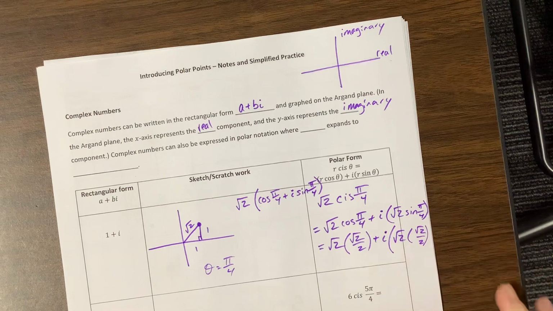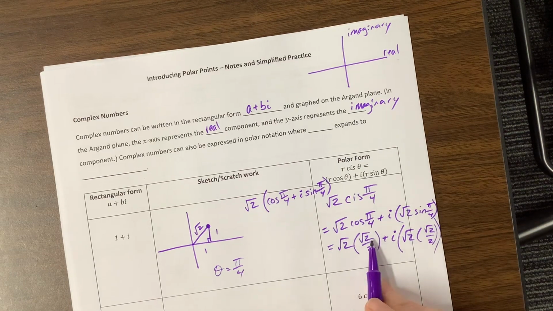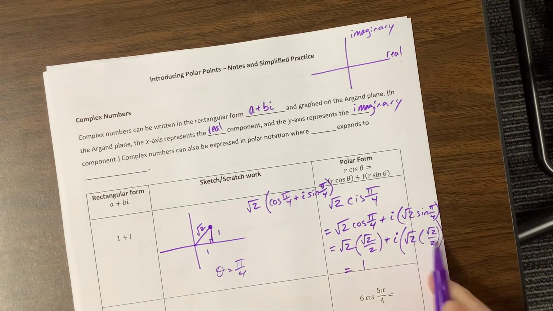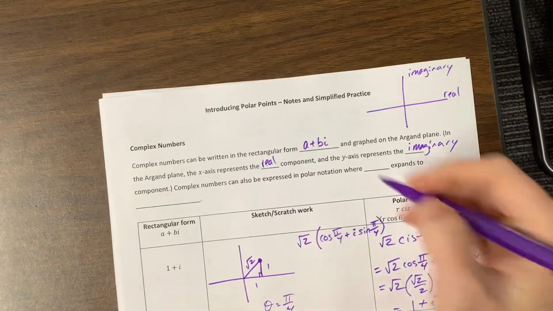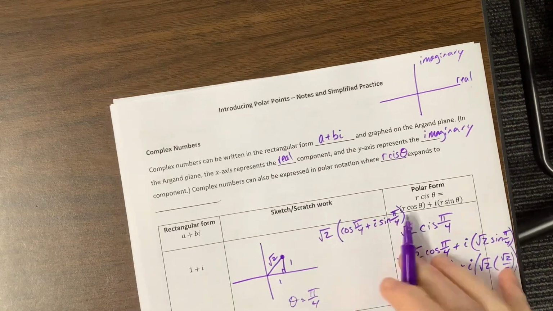There we go, last parentheses. What is root 2 times root 2? It's 2. What's 2 divided by 2? It's 1. Same idea here. So this is 1 plus i. Okay, so complex numbers can also be expressed in polar notation where r cis theta expands to what I have here.